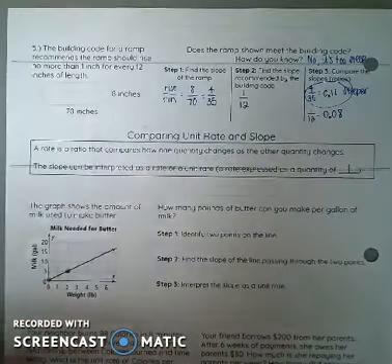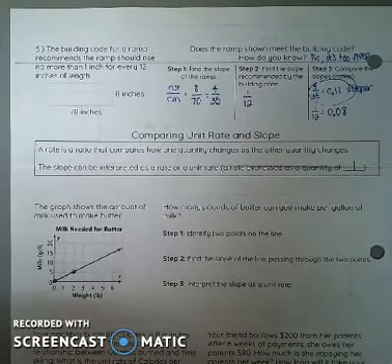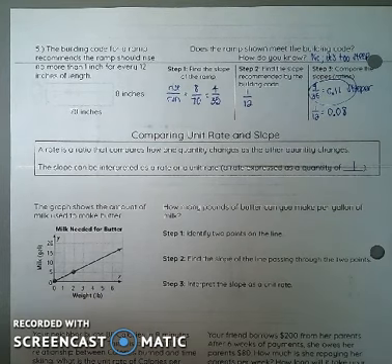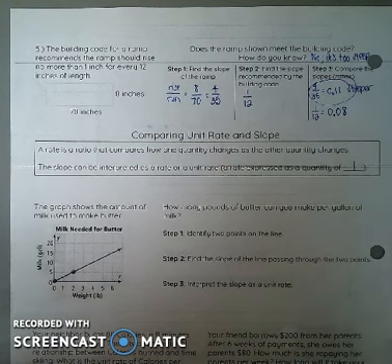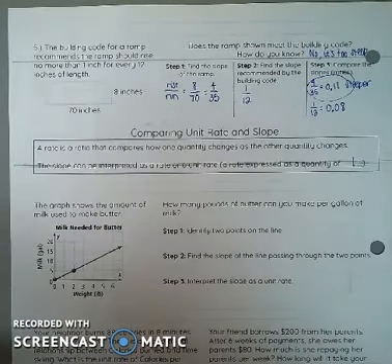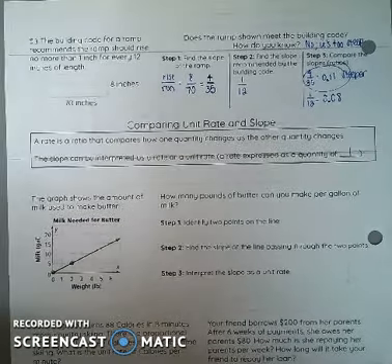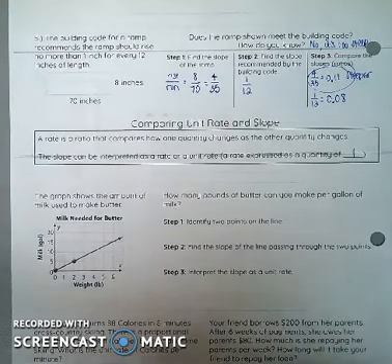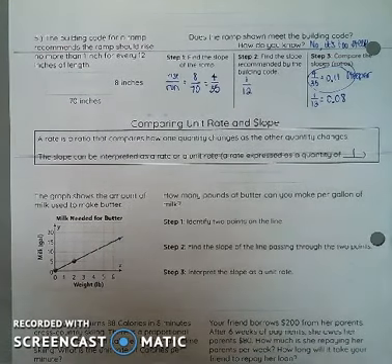So what we're going to be doing is looking at our slope and then interpreting it as a unit rate. Anytime that you have a unit rate, remember that it's kind of like our y divided by x, and because this crosses through 0, 0, we're able to find our unit rate in the same way that we find our slope.